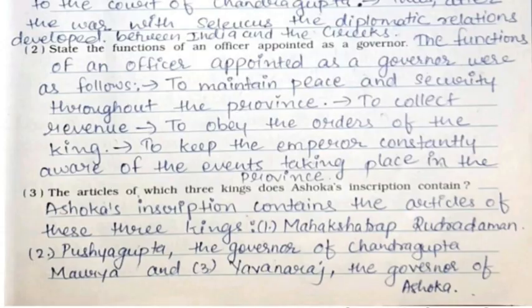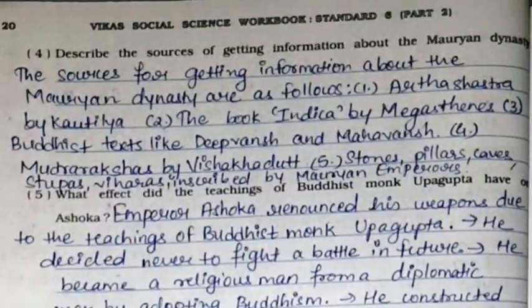Fourth one, describe the sources of getting information about the Mauryan dynasty. So the sources for getting information about the Mauryan dynasty are as follows. First one is Arthashastra by Kautilya. Second one, the book Indica by Megasthenes. Third one, Buddhist texts like Deepvansh and Mahavansh. Fourth one, Mudra Rakshas by Vishakhadat. Fifth one, stones, pillars, caves, stupas, viharas inscribed by Mauryan emperors.